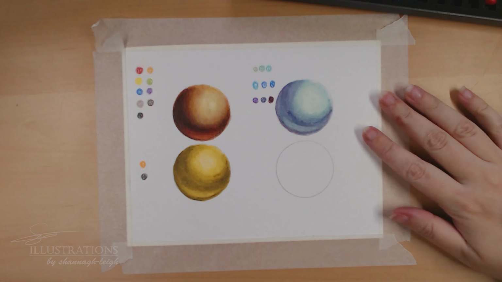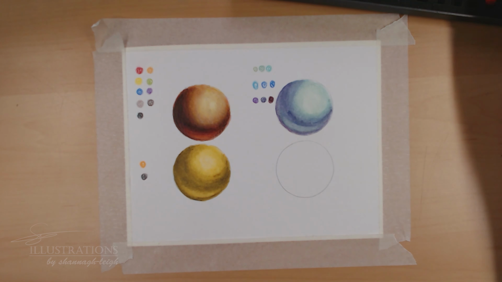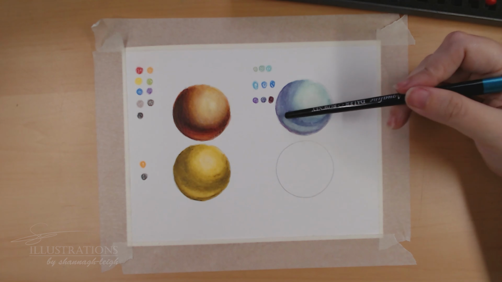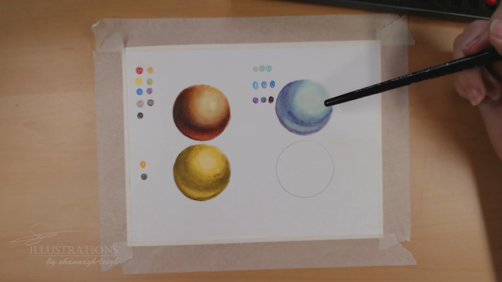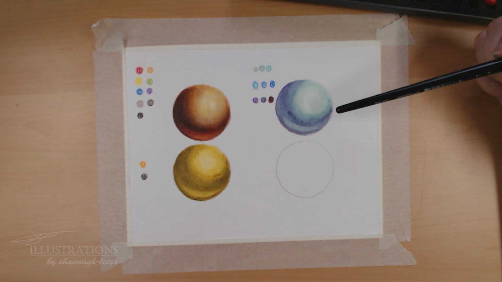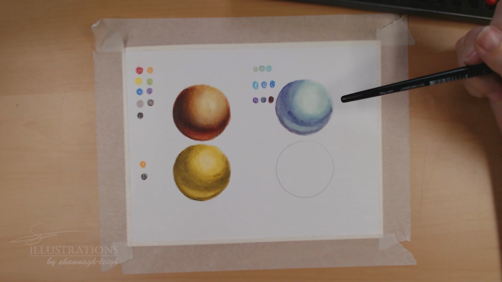So there you go, hopefully you can see already, this is just the first layer, but you can see how we very clearly have a highlight colour, a mid-tone and then a shadow. I'm going to wait for this to dry and then go over it again, but hopefully you can see how it's starting to take shape already, and I've just used these colours seen here, there's no black or white involved with this.